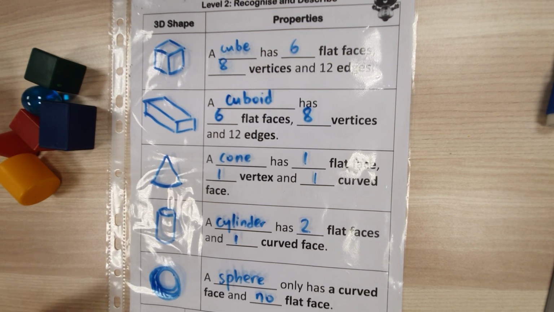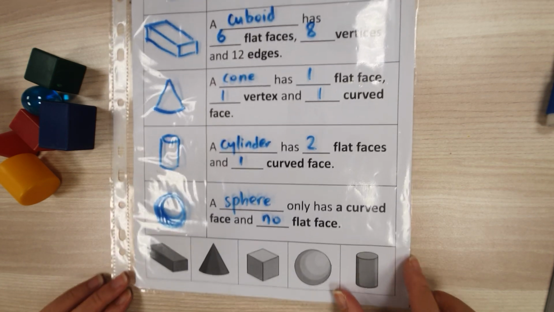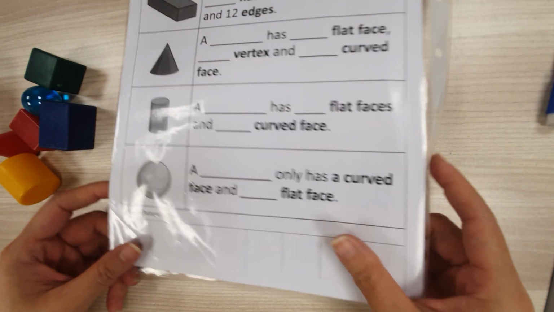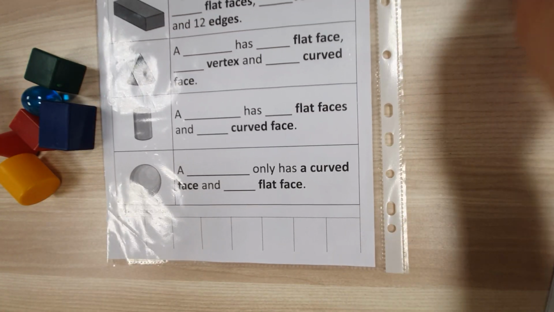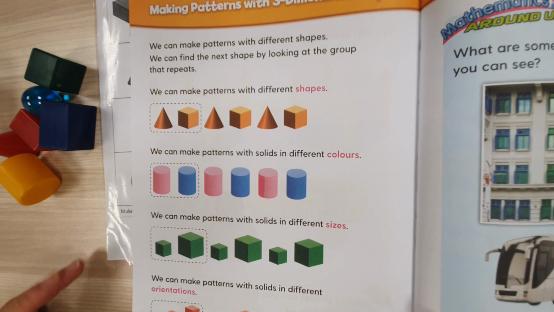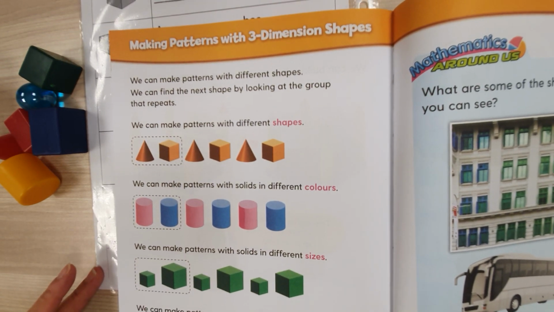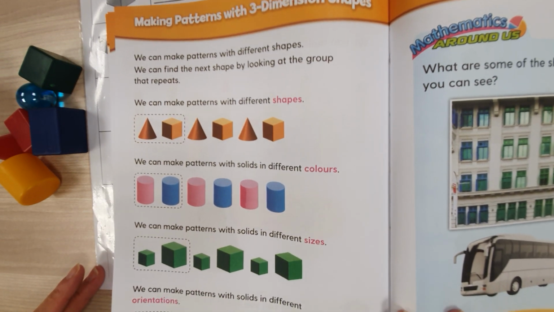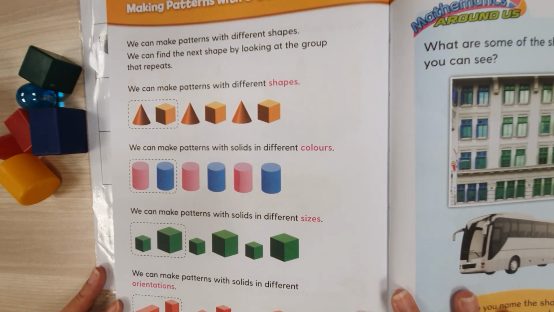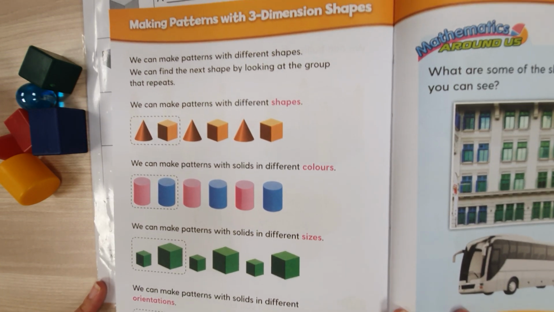Okay, now finally, I could use the bottom part here to make a pattern. Now, you will have learned patterns by now, and that's with reference to the page here in your textbook. You can make patterns with different shapes. We can identify the next shape in a pattern by looking at the group that repeats.